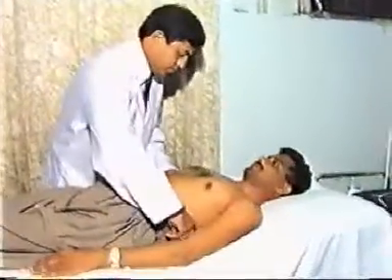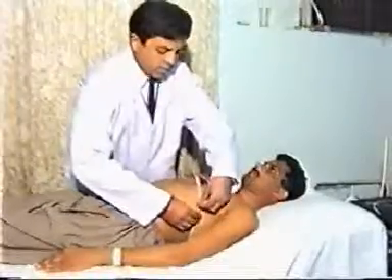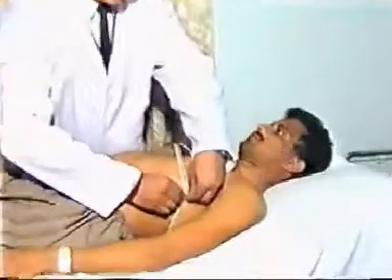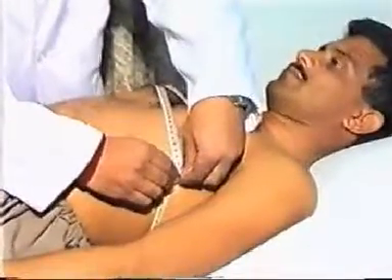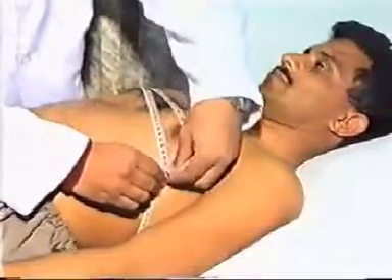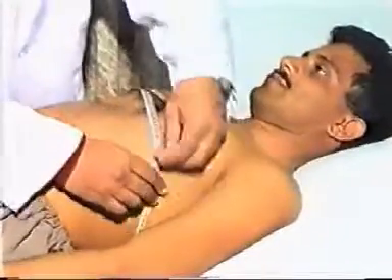And you ask the patient to take a deep breath, and the expansion of the chest should be between 2 to 5 centimeters.